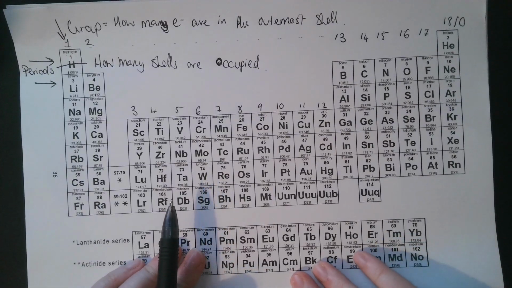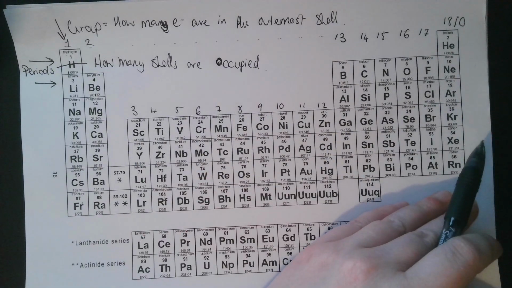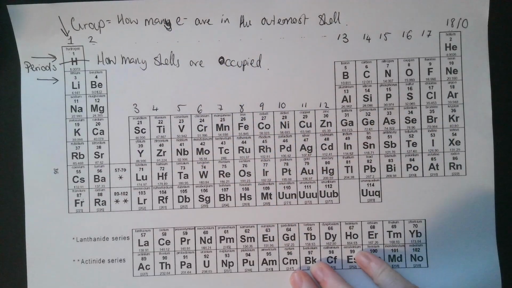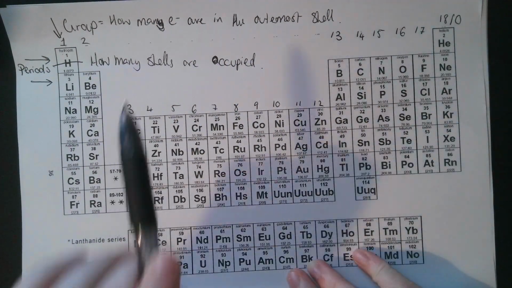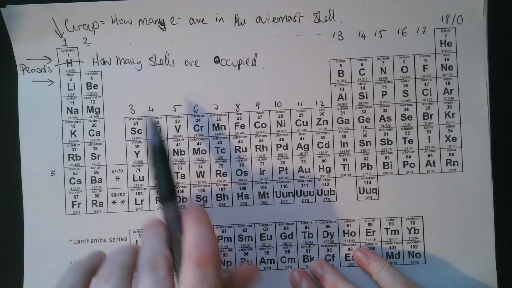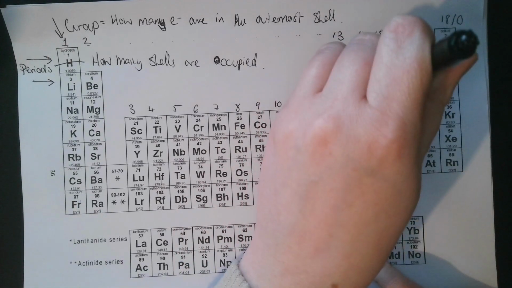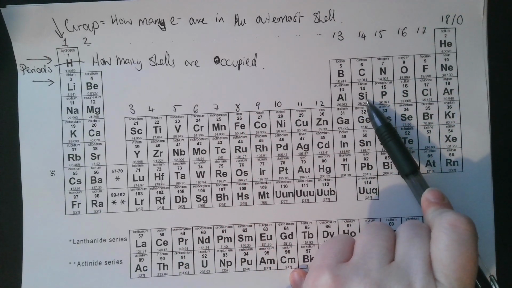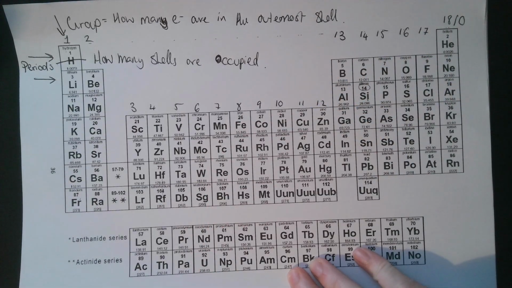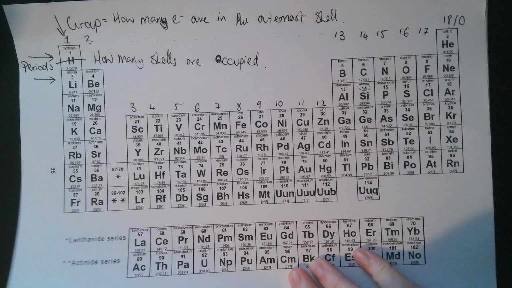So from this, we can pick out any element, and we can find out how many electrons are in their outer shell and how many shells are occupied. So if we go for silicon, silicon has 14 electrons in total.